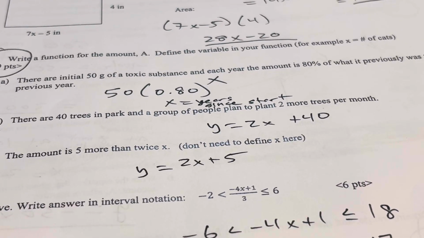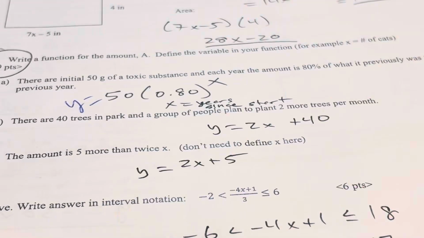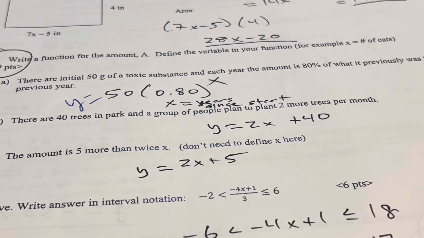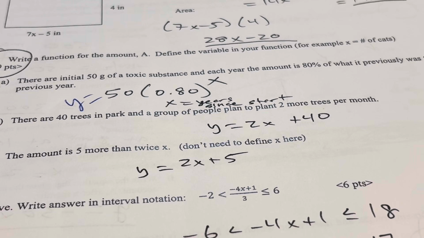There are 50 grams of a toxic substance, and each year the amount is 80% of what it was. All right, so this is an exponential. You're going to say y. We should say y equals 50 times 0.80, and you raise it to the x power, and that's it.